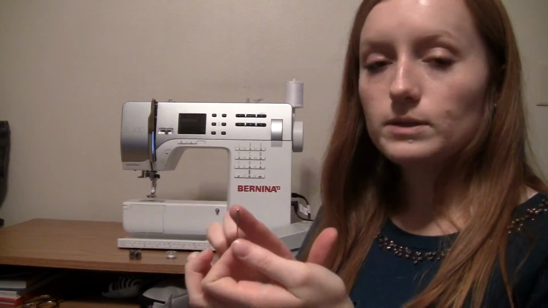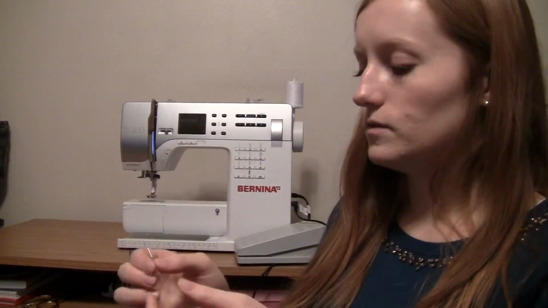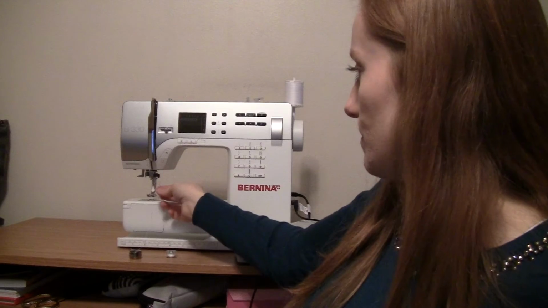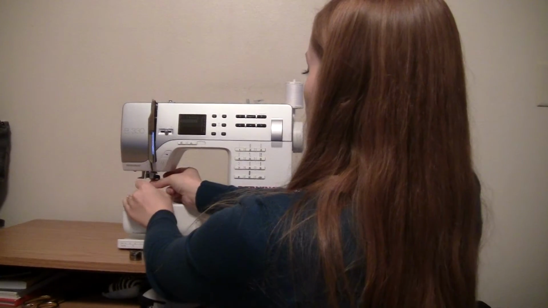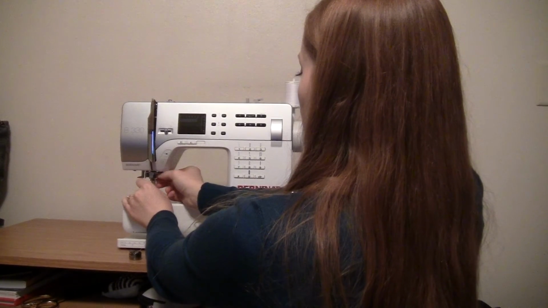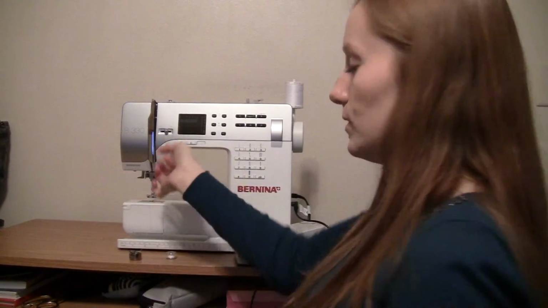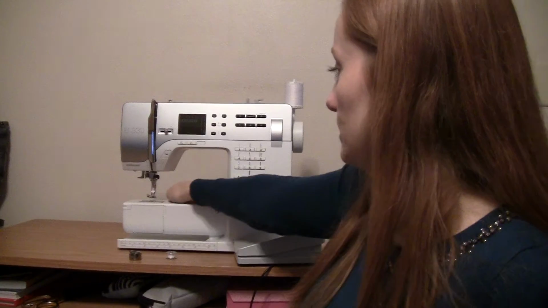So, when I'm putting the needle back in, I'm going to put the flat part of the shank, or the shaft, you can call it either one, to the back. Okay, so that it's facing away from me. And then I just tighten this screw back up, right how I had it before, and there we go. Needle is back in. Alrighty, so that was 6 and 7.